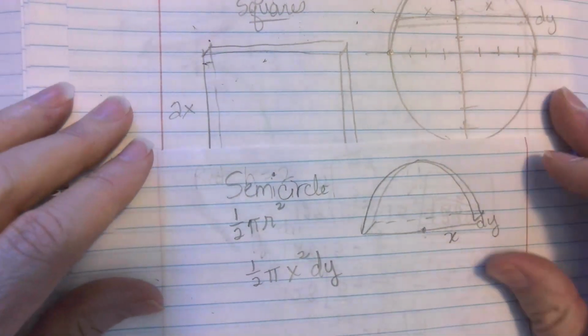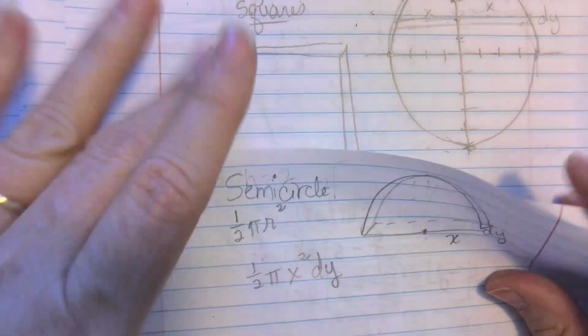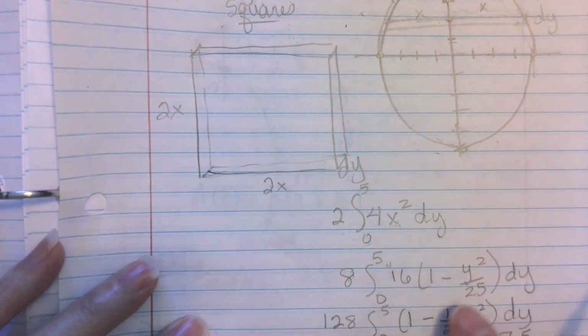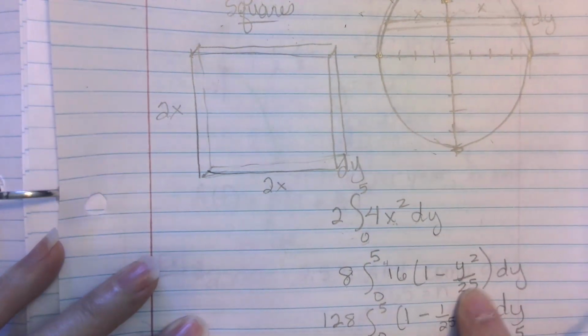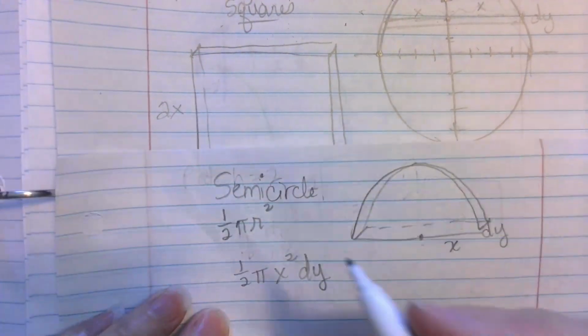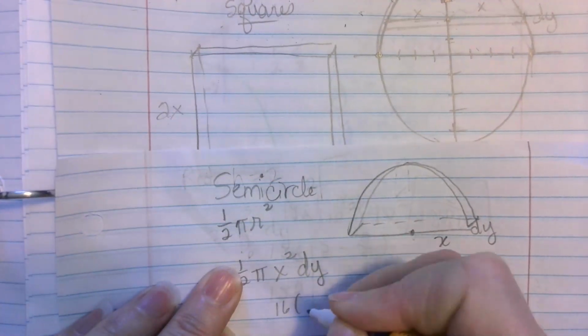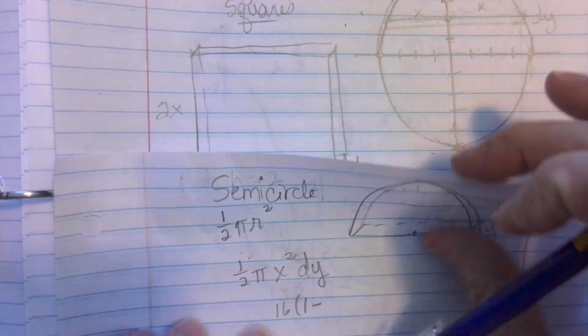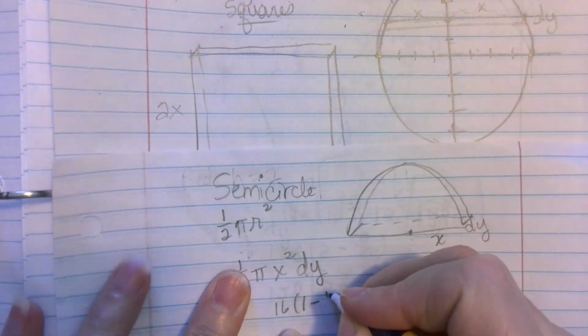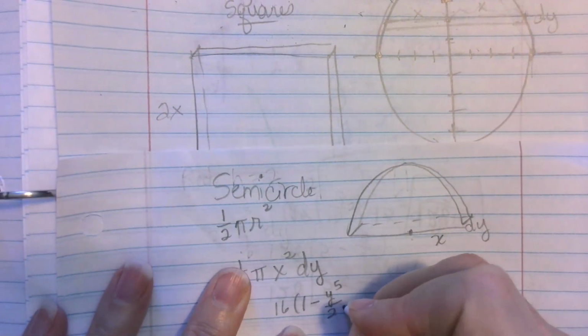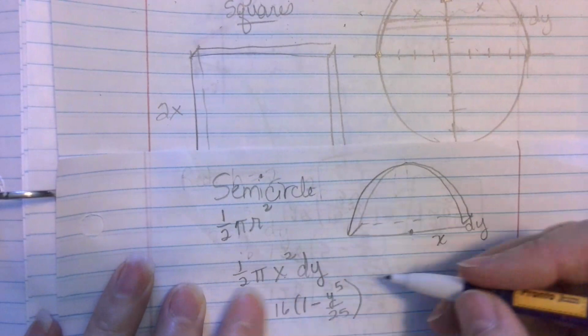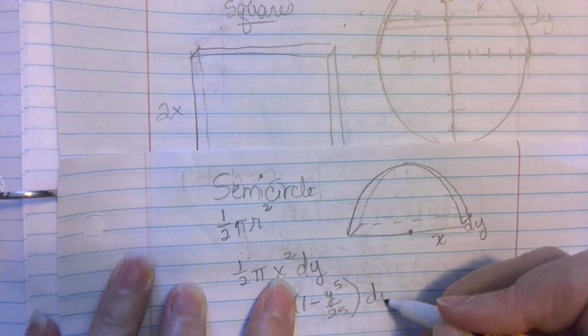Well, just like the square version, the x squared was pretty easy to solve for, right? 16 times 1 minus y squared over 25. So that took care of the x squared.